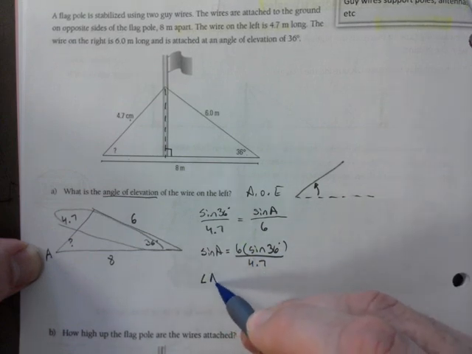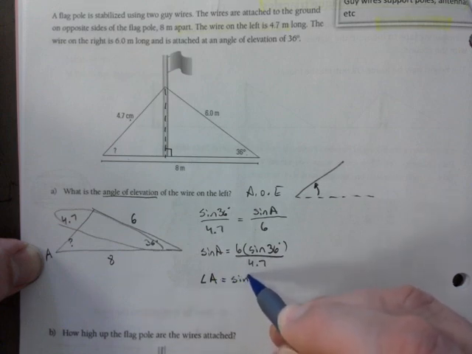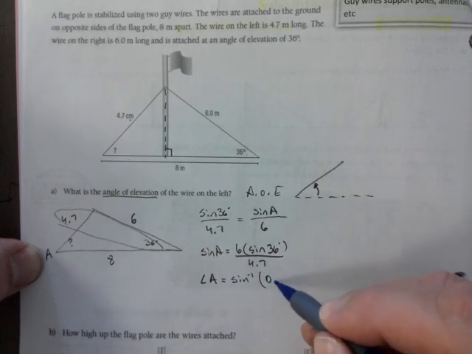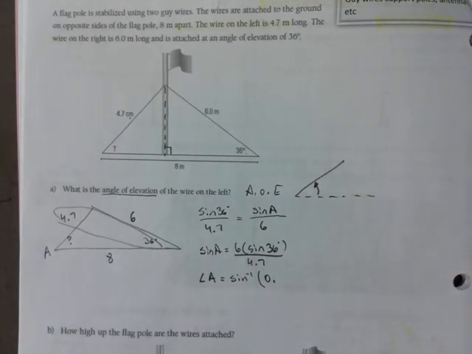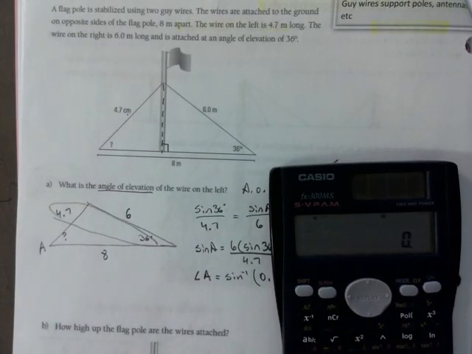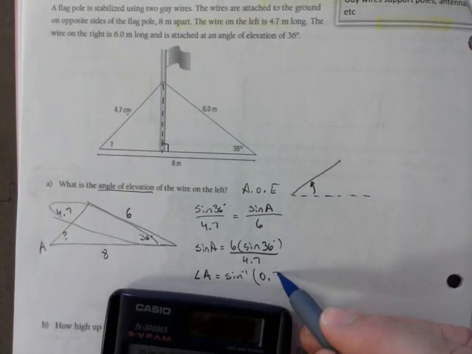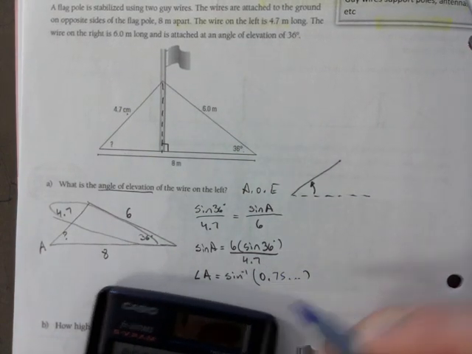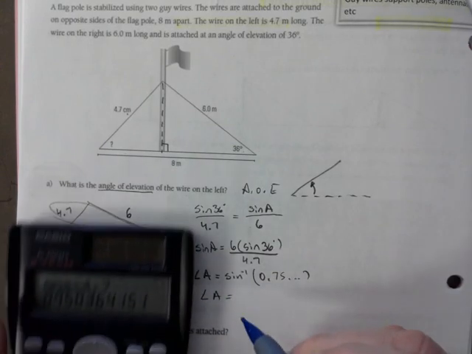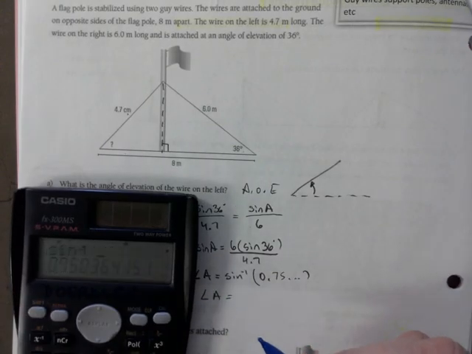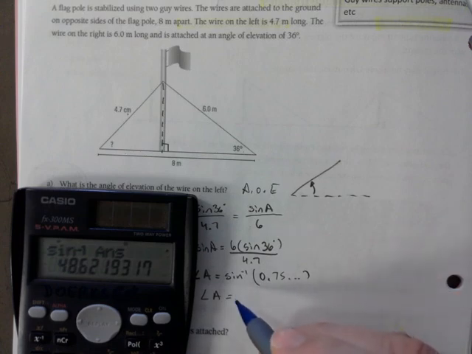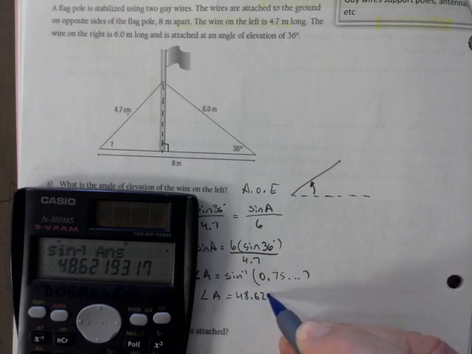My next line, I will go A is equal to sine inverse. Make sure that it starts with a 0. That's 0.7 something. I'm going to use all decimals there. Shift sine. That's 48.62.